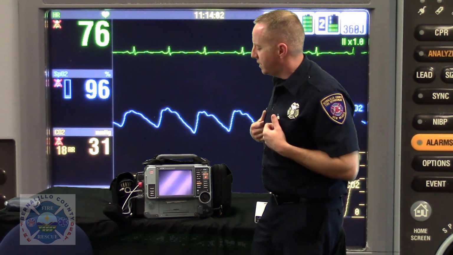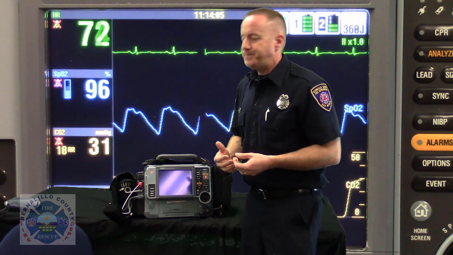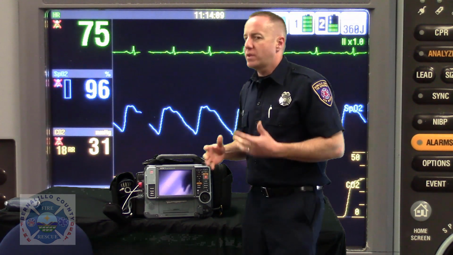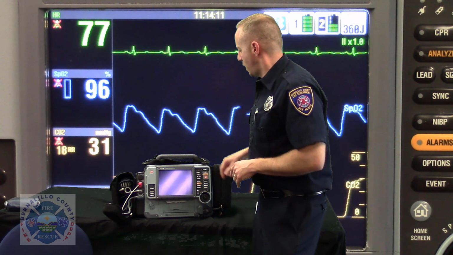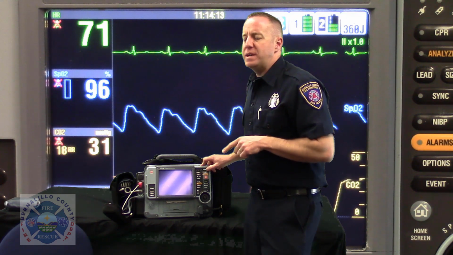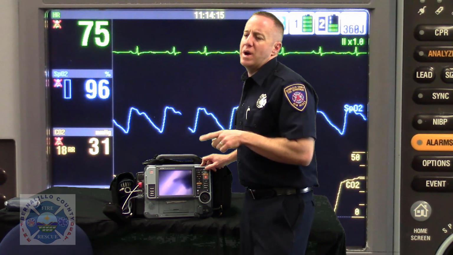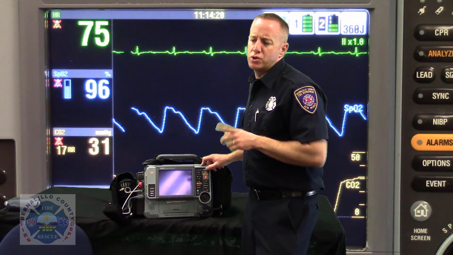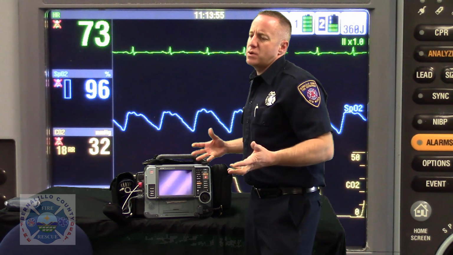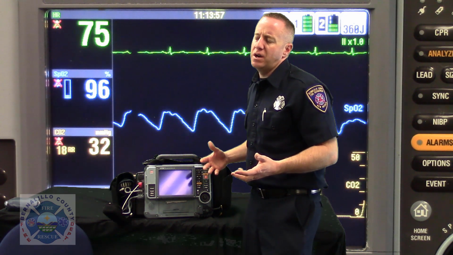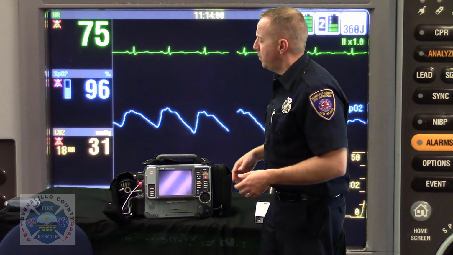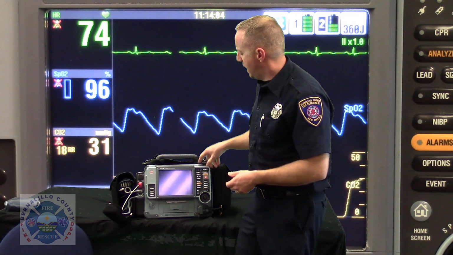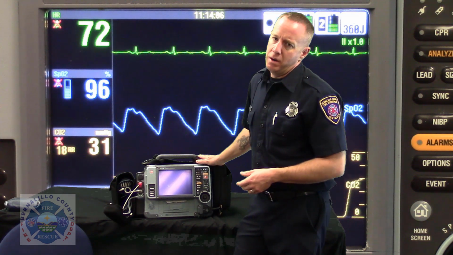So what I like to do is use the monitor for all of its bells and whistles on most of the patients that I'm assessing. So when I roll up on scene on the MDT, I'll hit my arrived button about the time we're putting the car or the rescue in neutral and pulling the e-brake. That gives us a good idea of when we arrive to the scene. But when I get my patient positioned to where I want them and I've now made patient contact is when I power on my monitor.